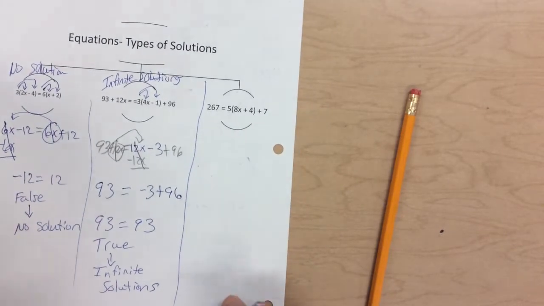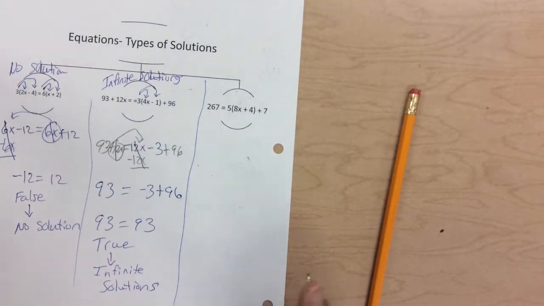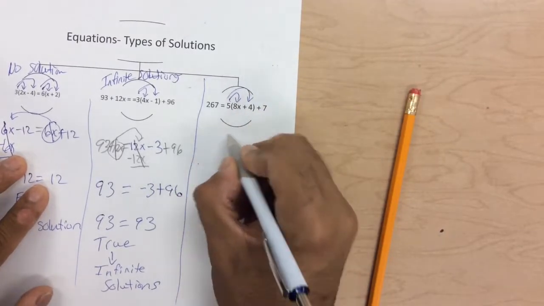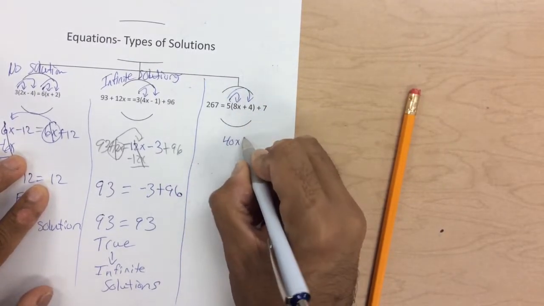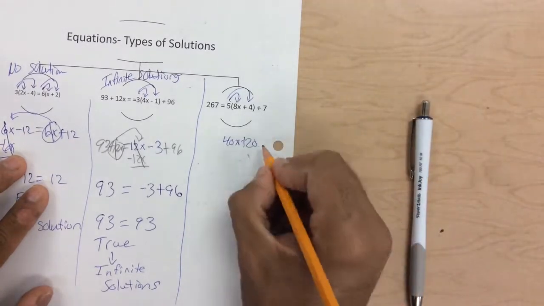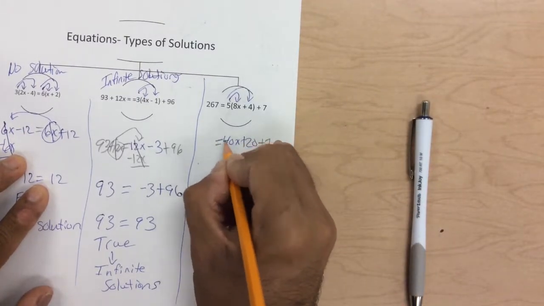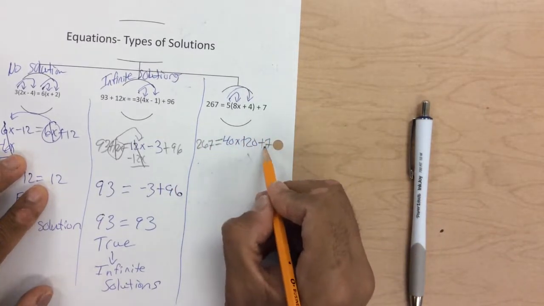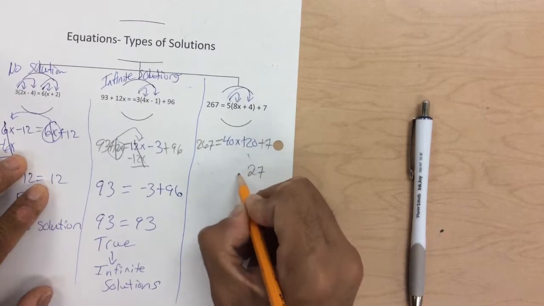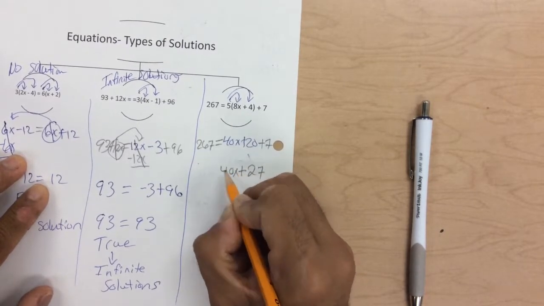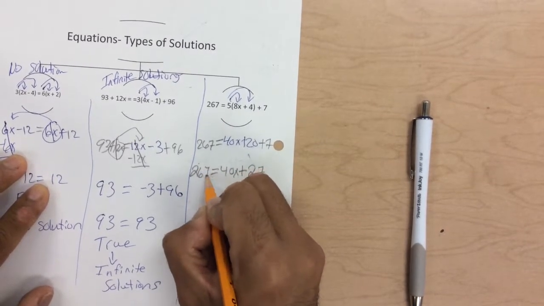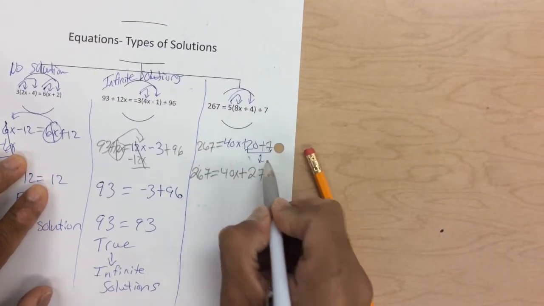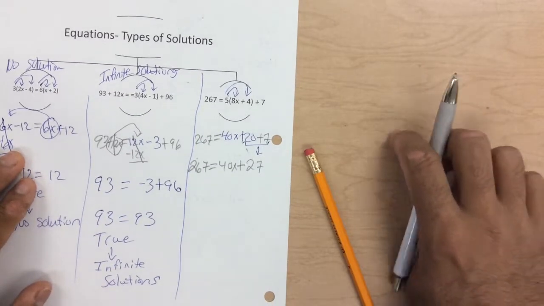Now, the last one, let's go ahead and work it out. Distribute the 5. So 5 times 8 is 40x. 5 times 4 is 20. Bring down your plus 7. Bring down your equals 267. Now, 20 plus 7 is 27. Bring down your plus 40x. Your equals 267. Okay? All I did was combine these two numbers, which were like terms. Those were the only like terms in this problem.